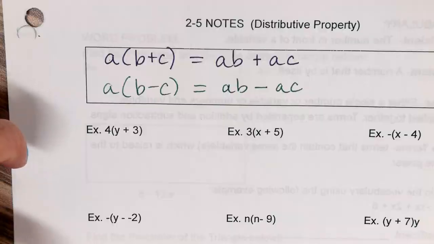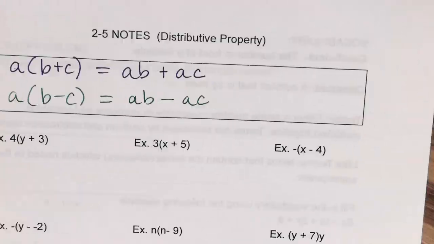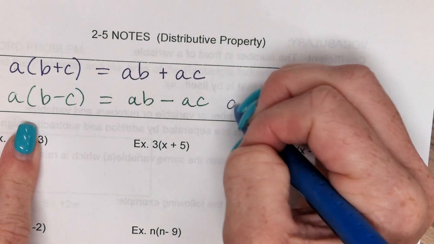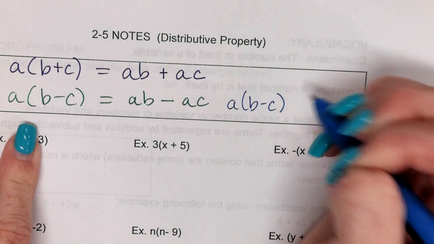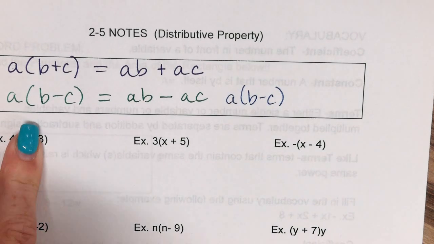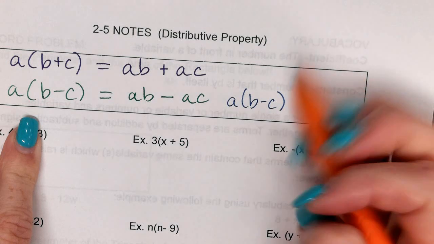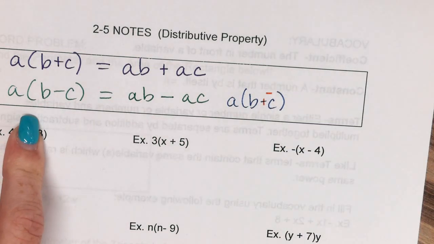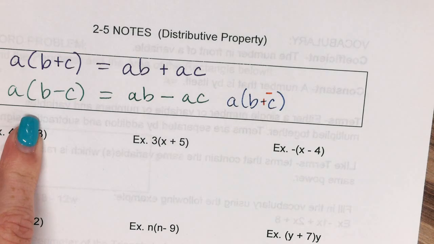Okay, so another way you could handle this, I'm going to come over here and write it, is if I have this same problem, A times B minus C, I could keep, change, change in the parentheses so that I don't get confused.